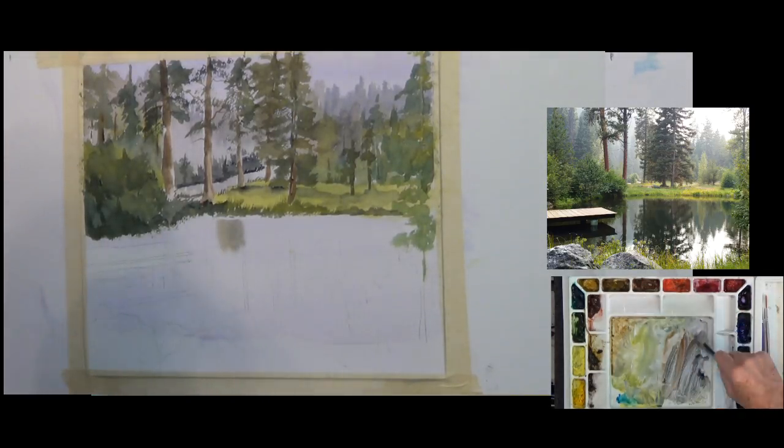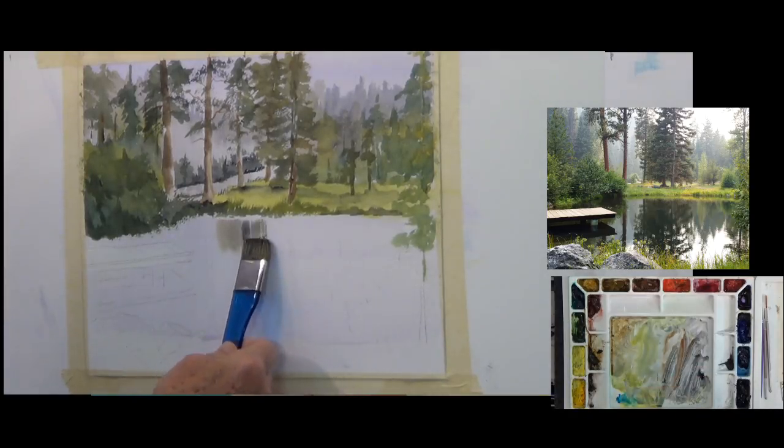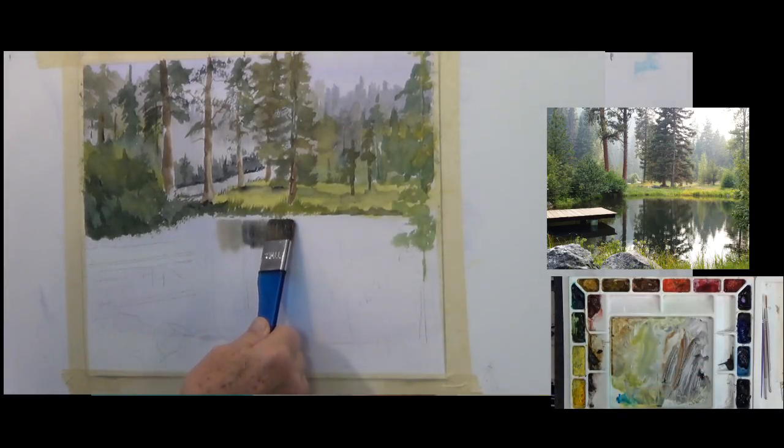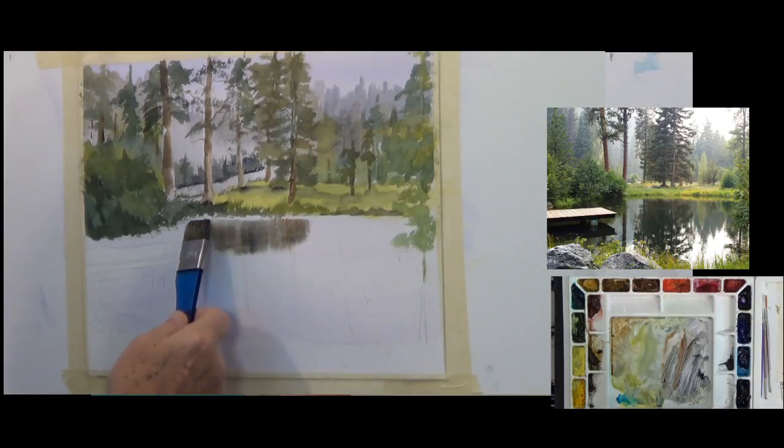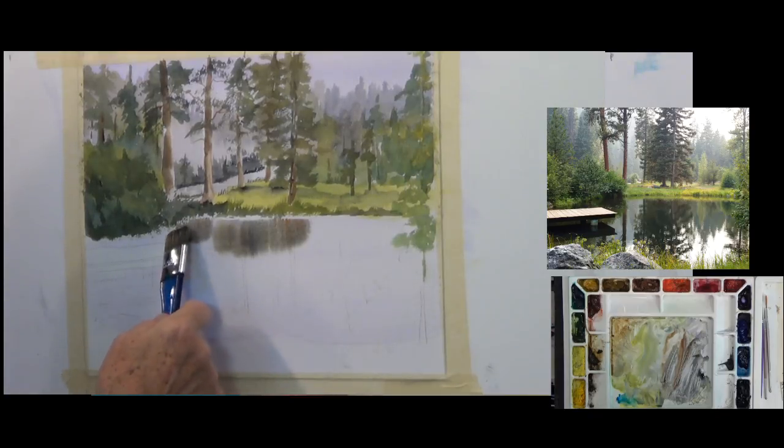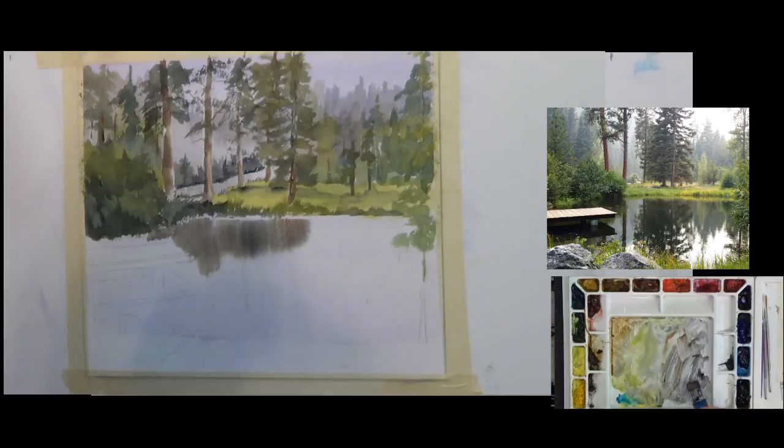All right, let's see here, just pull this down. So it's going to be gray with brown mixed in it. And it's probably not dark enough, but particularly over here it's got to be fairly dark.